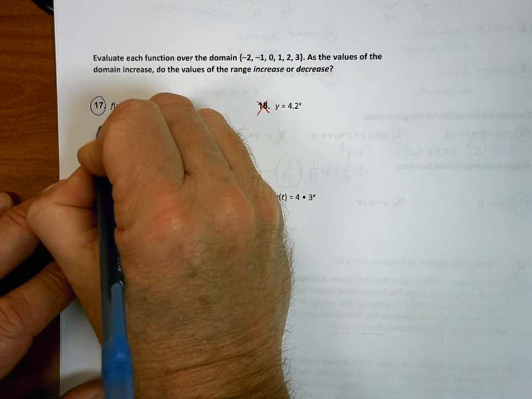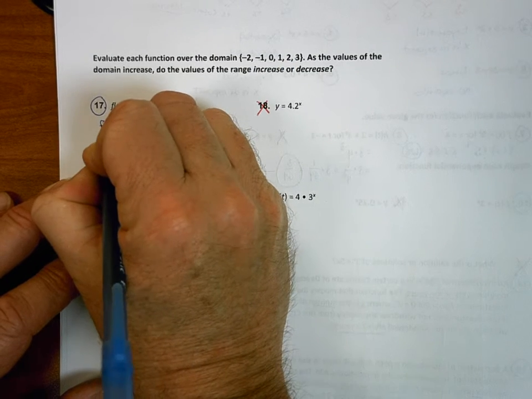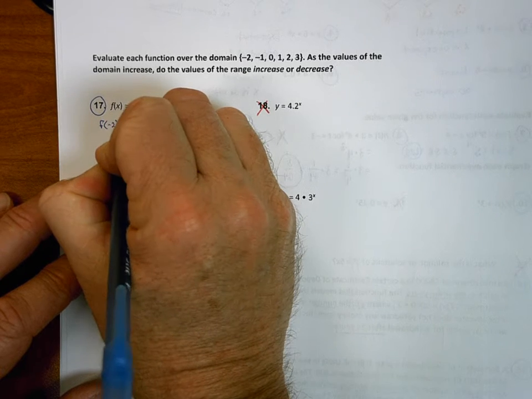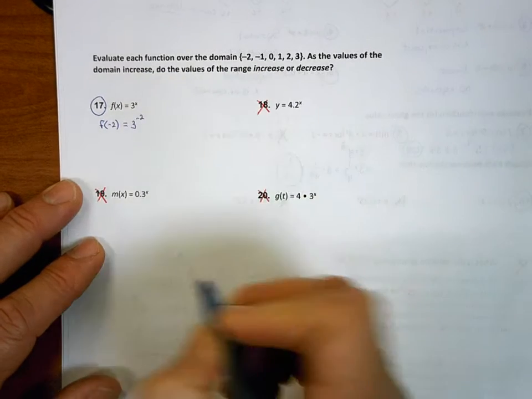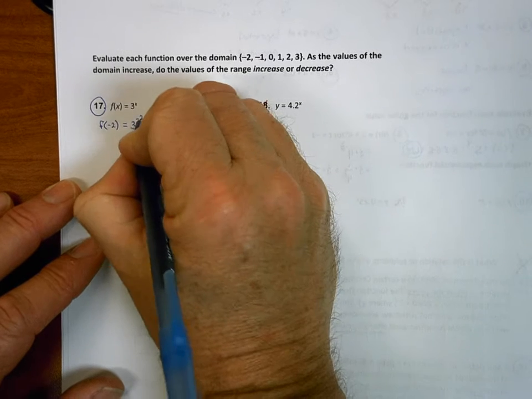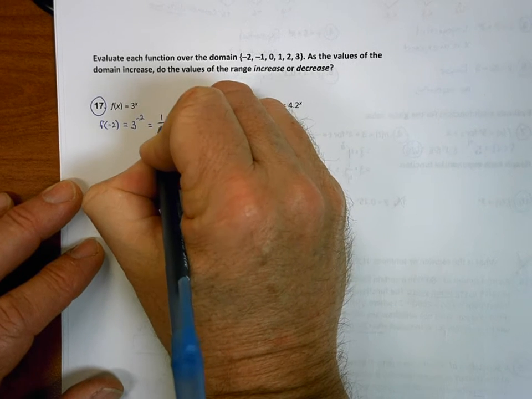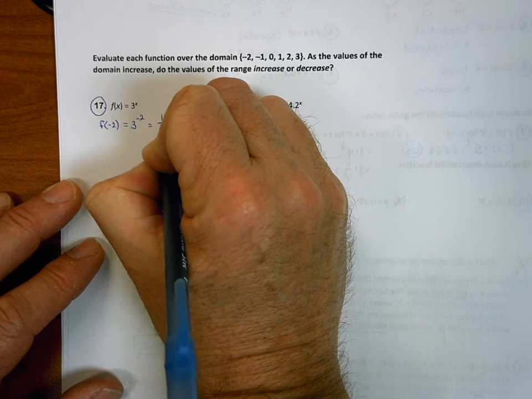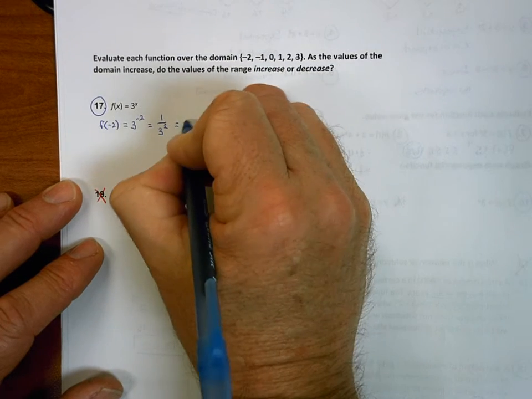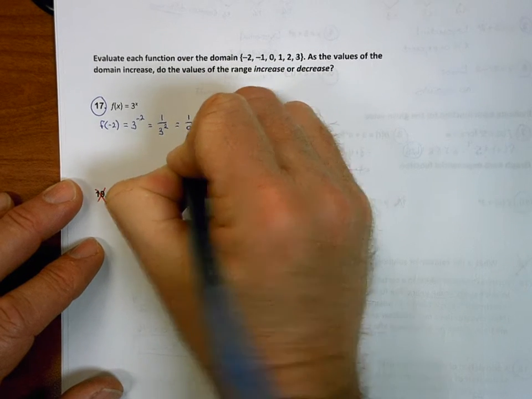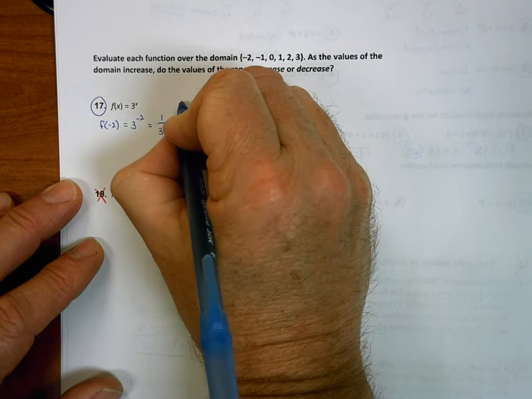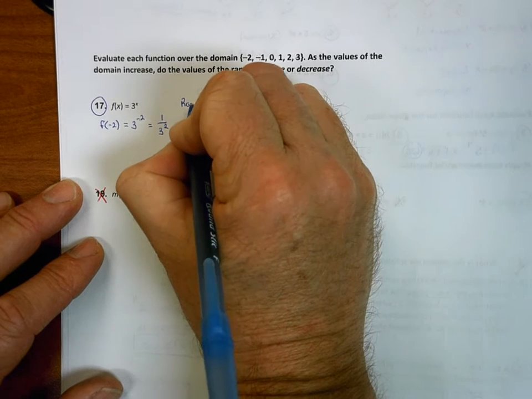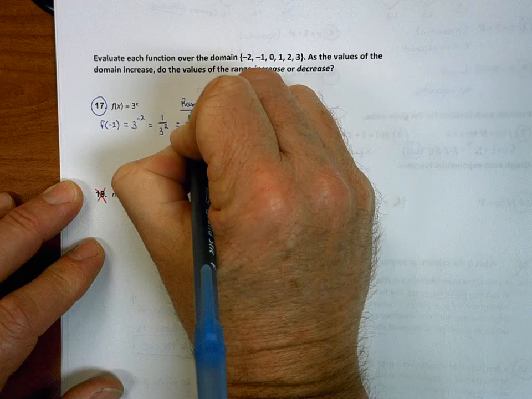My first value that I would evaluate, I'm going to substitute -2 into my function and see what that equals. Rewriting this problem so that I don't have negative exponents, I would get 1/3 to the second. So my first value in my range is 1/9, and each answer that I get is going to be representative of what my range is.